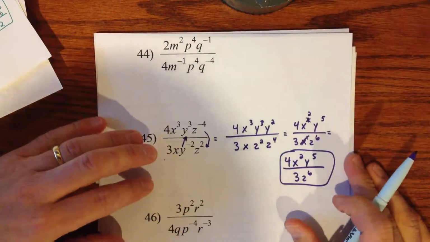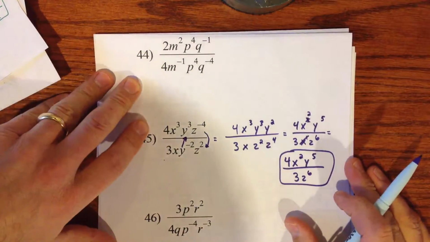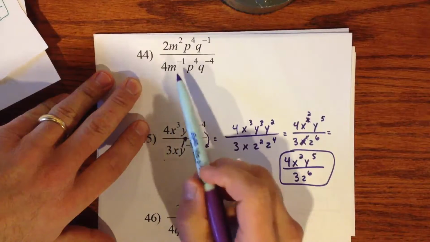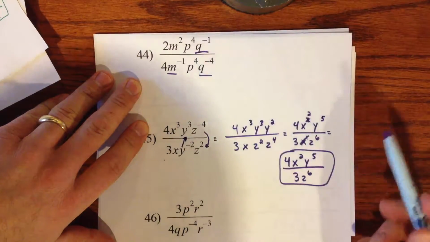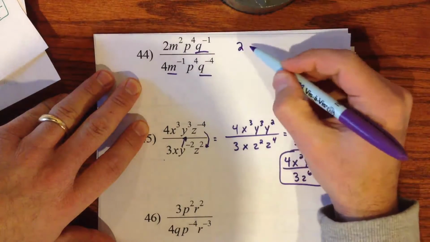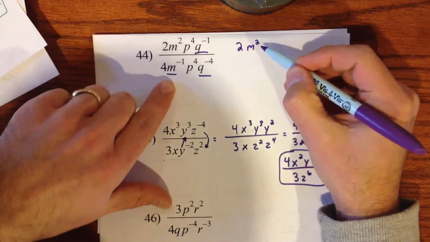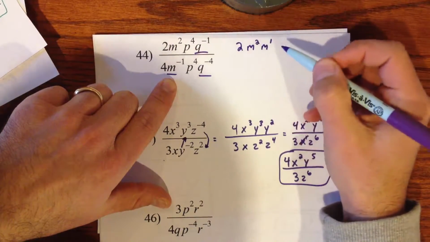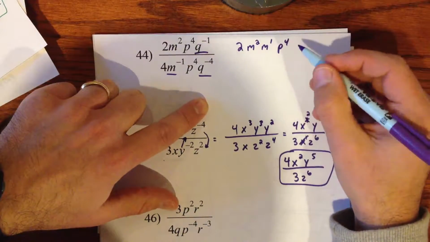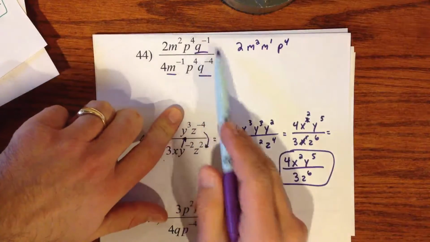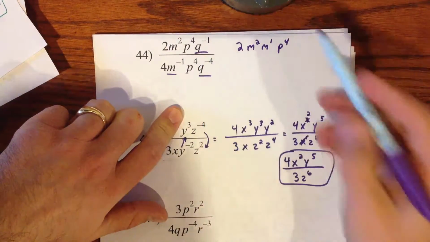Number 44. Alright, so these two need moved up, that one needs moved down. So 2m squared. I'm going to write this one with it. M to the first, p to the fourth. This is kind of interesting. These just kind of switch spots.